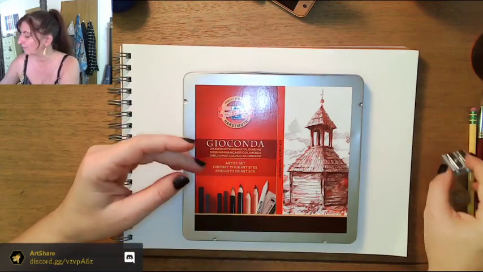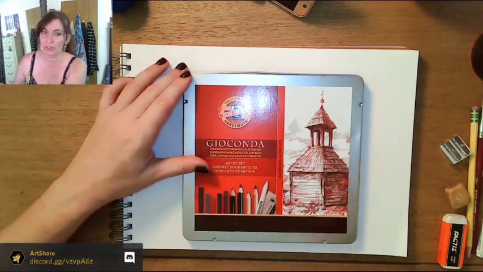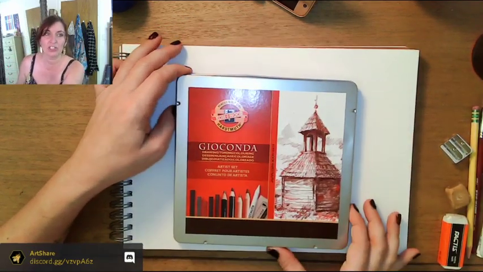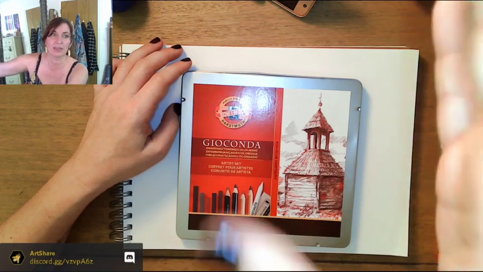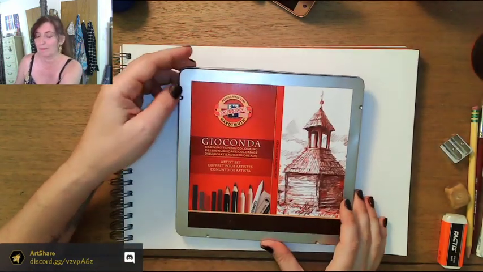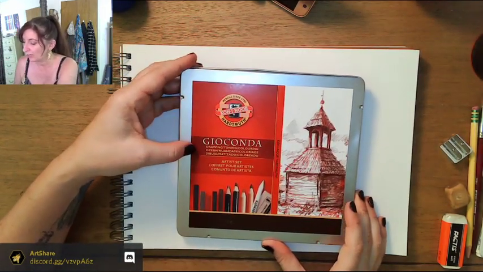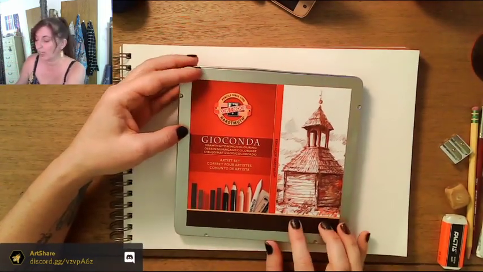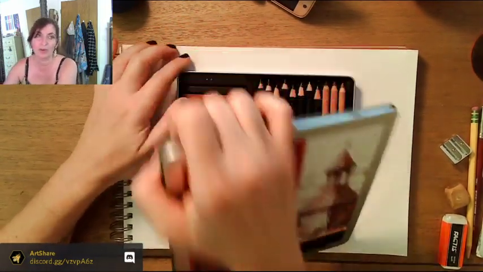Pencil sharpener, which I hardly ever use, but it's good to have on hand. Okay, this is the Gioconda, and my light, you can see my nice glare there. Sorry about that. Hold on, let's see if I can. There we go. The Gioconda art set by Koh-i-Noor.